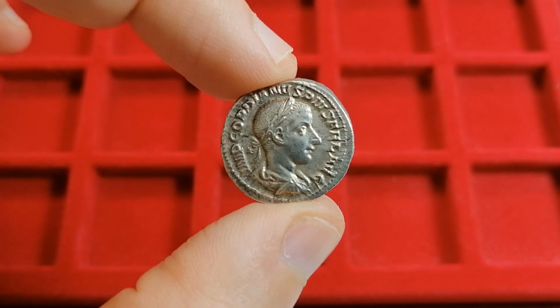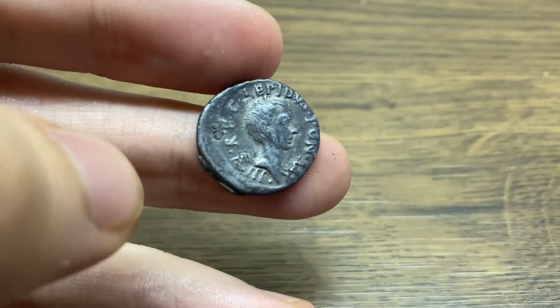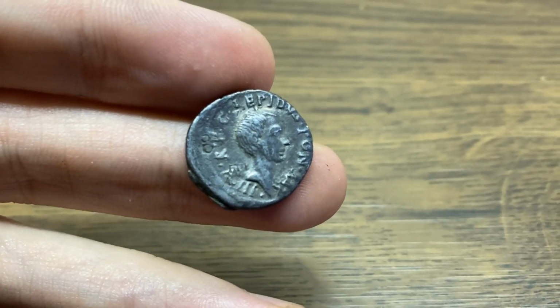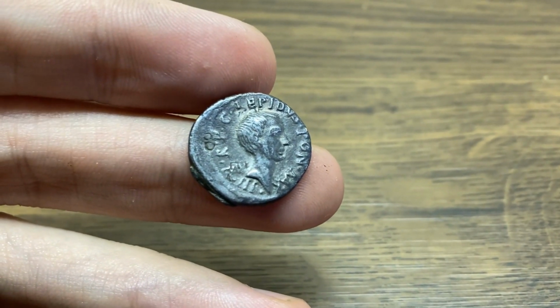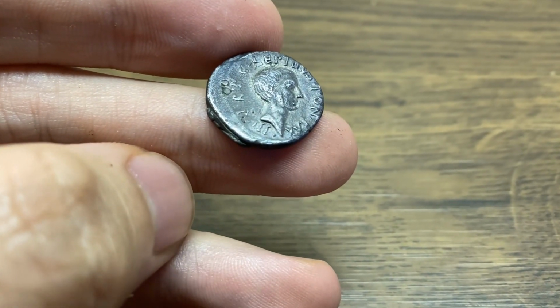One of the things that fascinates me the most about Roman coins is the portraiture, how it evolved through the centuries and how it always reflects in its aesthetics the current state of Roman politics when it was struck.